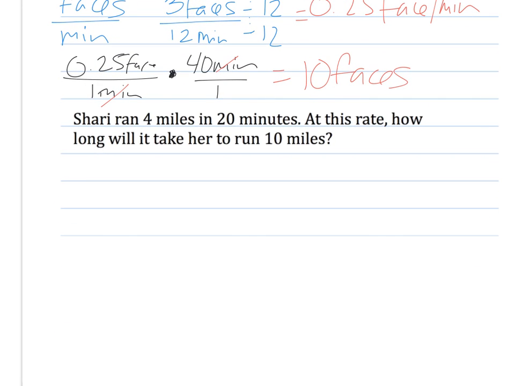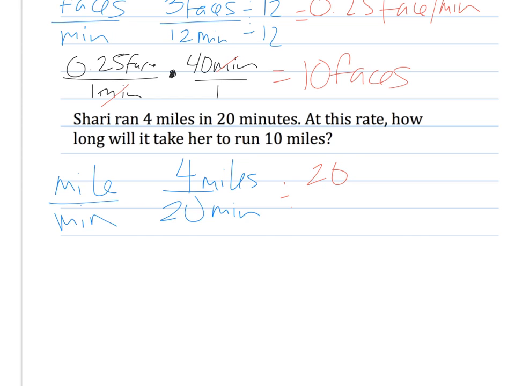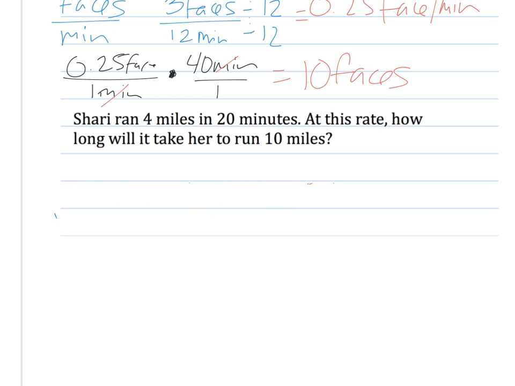Last one, yay! Shari, I think is her name, ran 4 miles in 20 minutes. She's pretty fast. At this rate, how long will it take her to run 10 miles? So we have miles per minute. You can tell a minute per mile doesn't really make as much sense. So we have 4 over 20. We're going to divide by 20. Oh, wait a minute. Miles per minute. I'm doing that wrong. This should be, how many minutes does it take to run 1 mile? Sometimes you have to read it to yourself and then say, what are you doing?